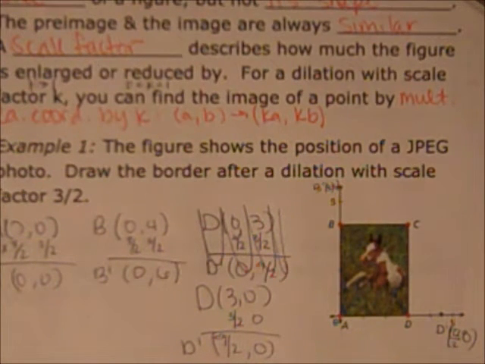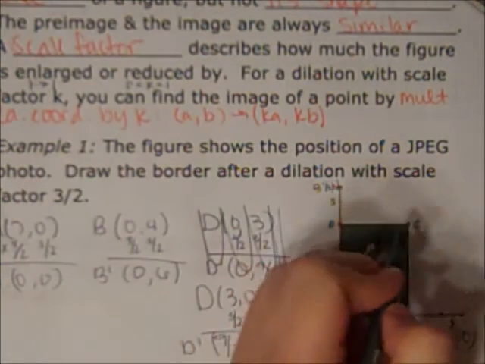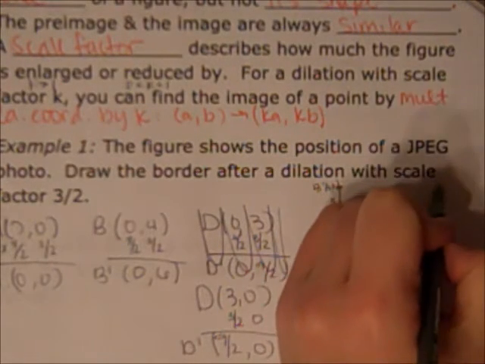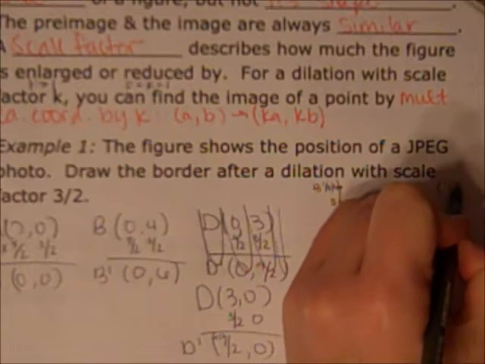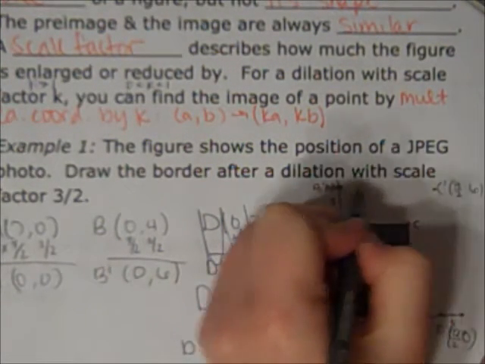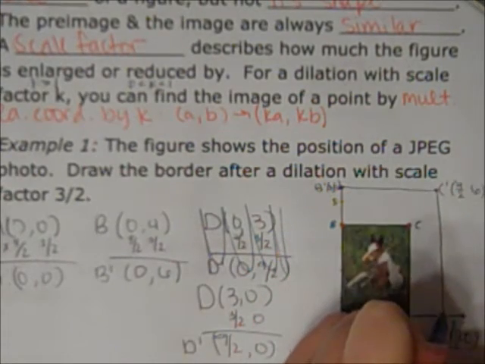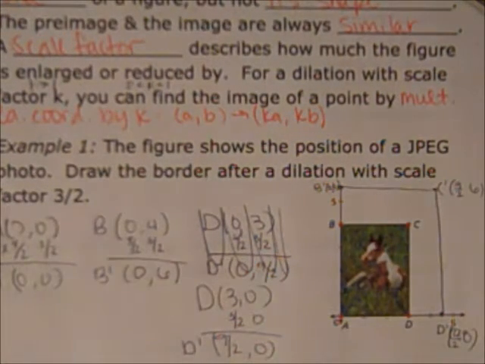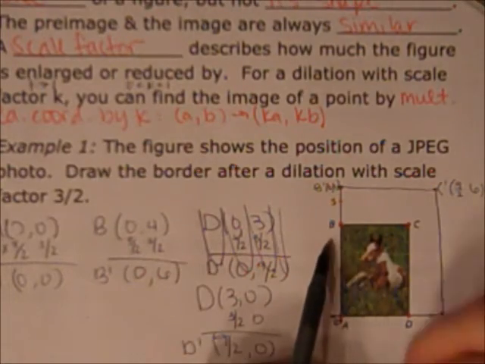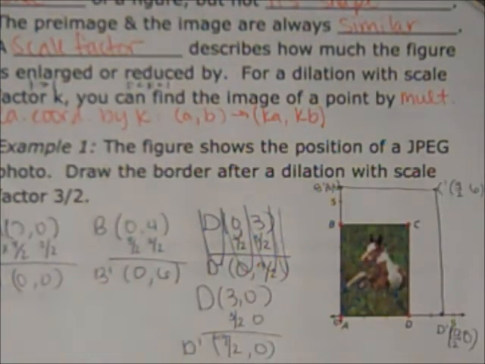Now with C, we could go and do the same thing, but we already know what the answer is going to be. We already know that the x coordinate is going to be at 9/2, and we know the y coordinate is going to be at 6. So then there is the drawing with the scale factor of 3/2. So you can see it's kind of stretched out from the origin, moving this way, and everything's just gotten bigger. I pulled it taller and wider, so we have a dilation there.